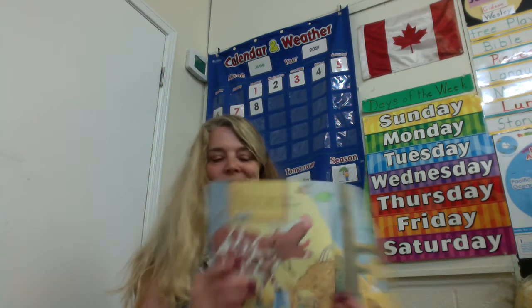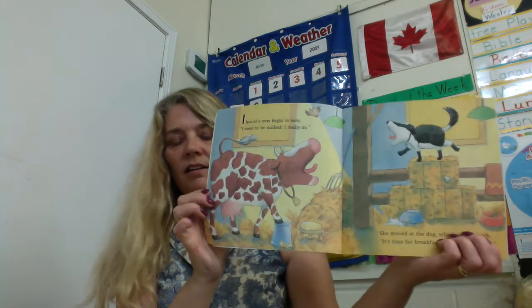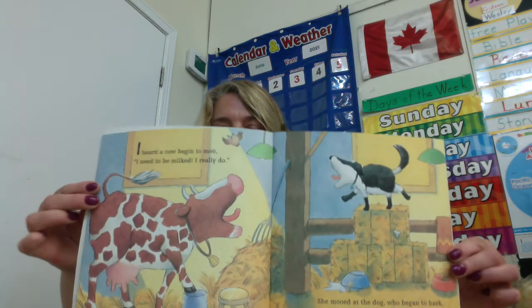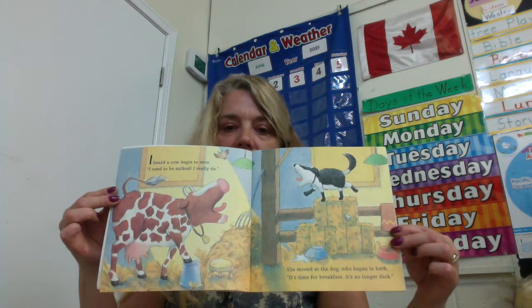It says it's the grumpy morning. I wonder who's grumpy. Are you ever grumpy? I heard a cow begin to moo. I need to be milked, I really do. Moo. She mooed at the dog, who began to bark. It's time for breakfast. It's no longer dark. Woof, woof, woof. So the sounds are starting to happen in the barnyard. Animals are waking up, getting hungry.